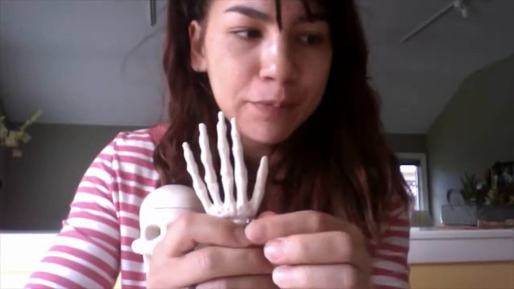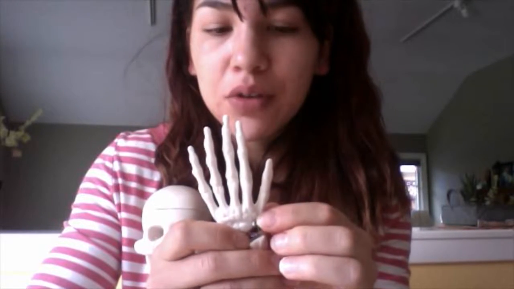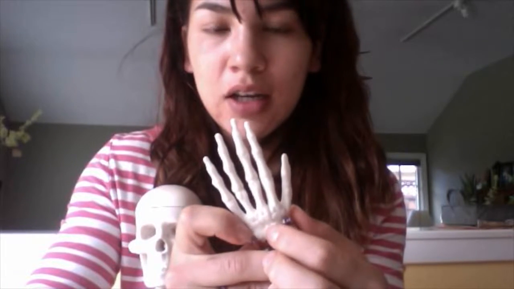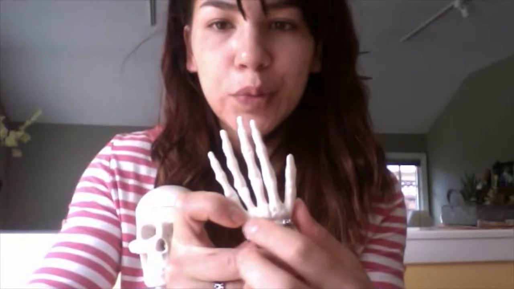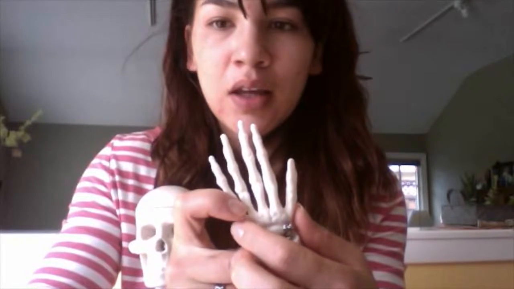Now we move on to the carpus. The proximal row from lateral to medial, remember the hand lies like this, so from lateral to medial, we have the scaphoid, the lunate, the triquetral, and the pisiform. On the distal row, we have the trapezium, trapezoid, capitate, and the hamate.